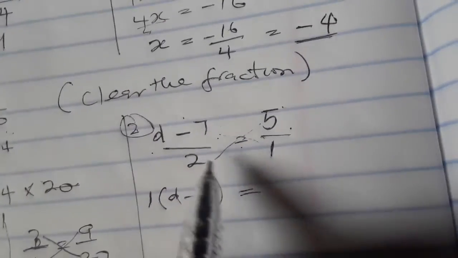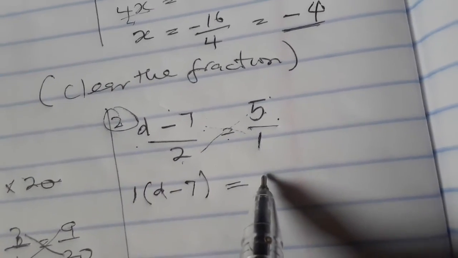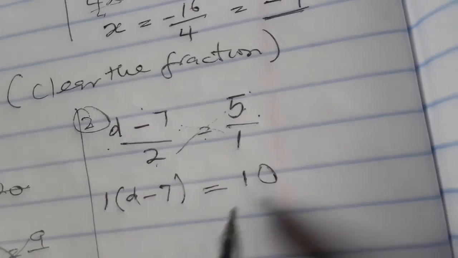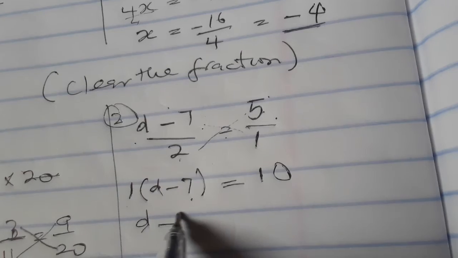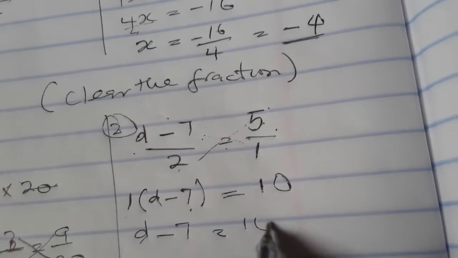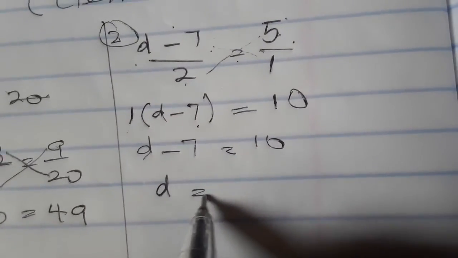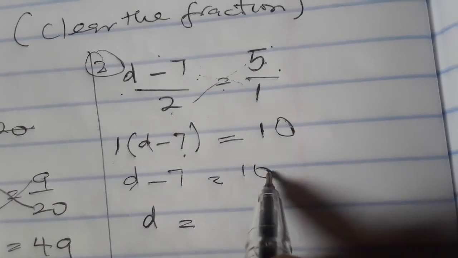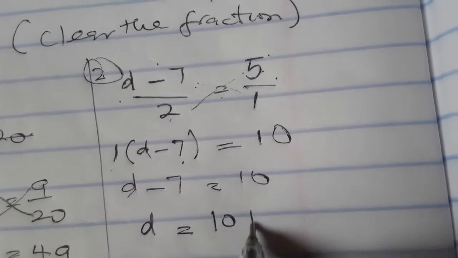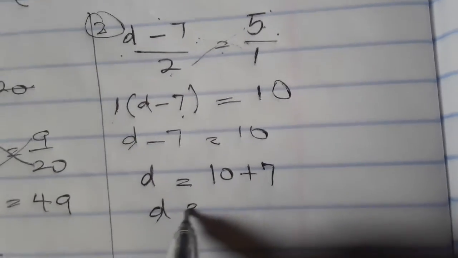You have been taught how to expand brackets. And 2 times this is going to give you 10. So if you open this bracket, you have d minus 7 is equal to 10. So d is equal to, in order to eliminate this, you say plus 7, right? So that's moving into this side. You have 10 plus 7. D is equal to 17.